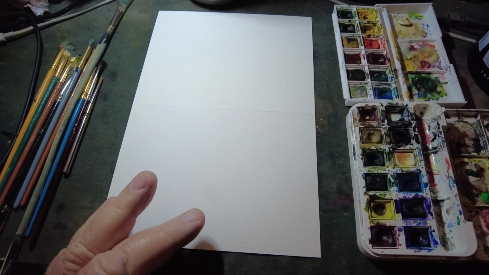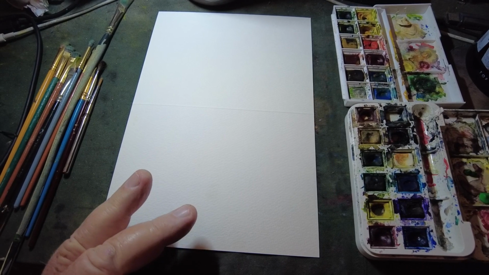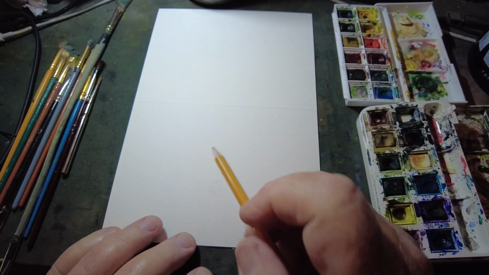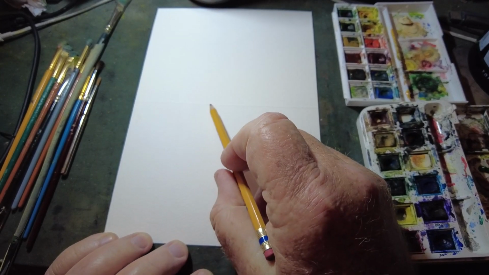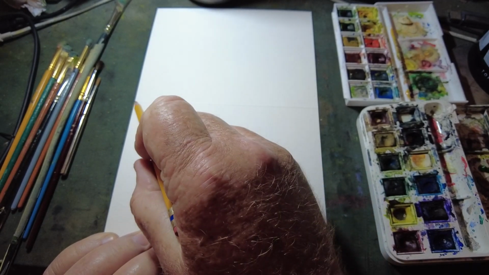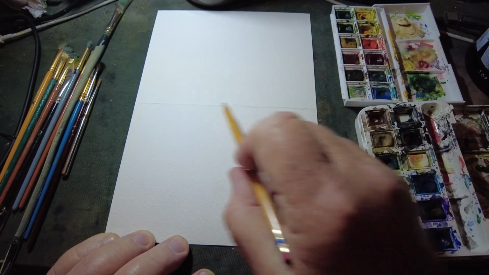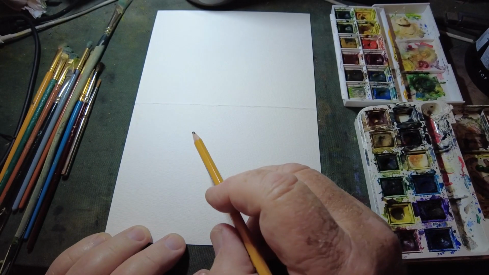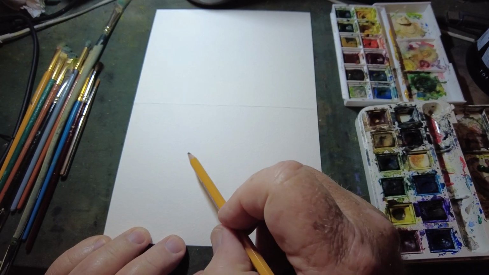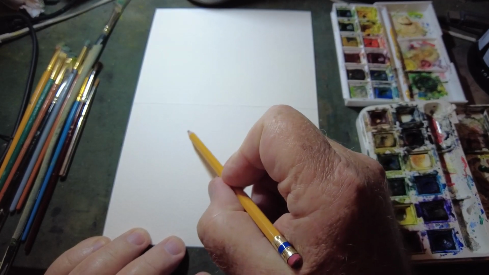All right, hope you're doing good out there. Let's do this one. I have a very simple idea for this one. So there's the top. I want to make sure I can see it. Sometimes I can't see the edge there. So a little tiny light line. And then all that really is in this picture is this barn.